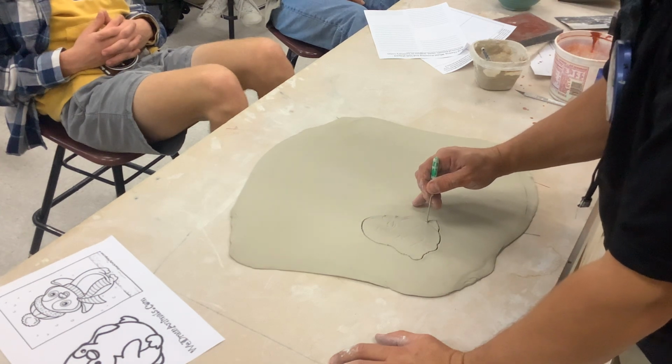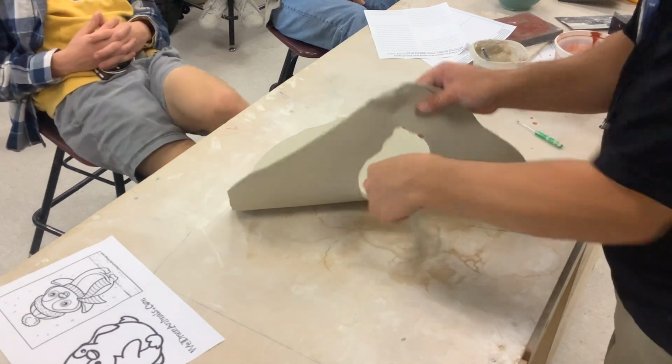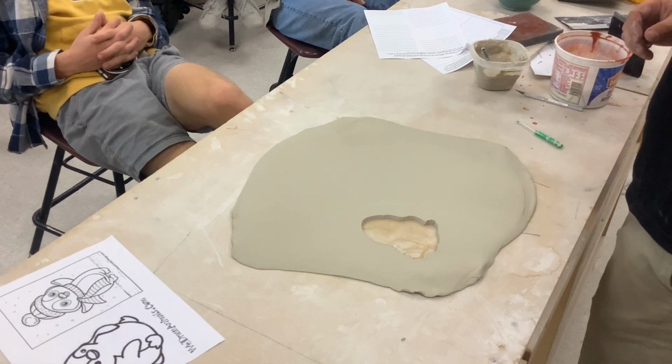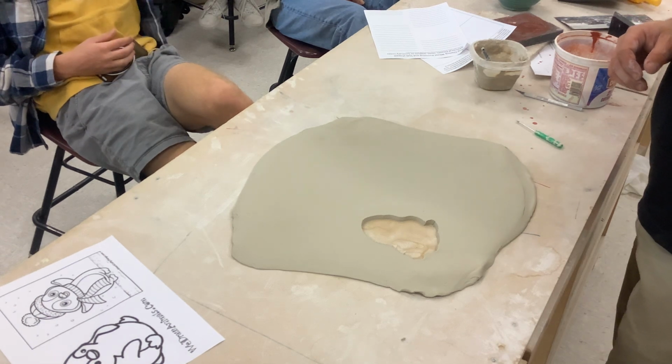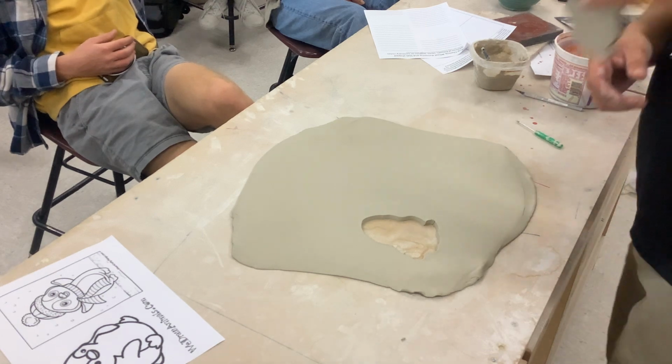So no, that's actually not that cool. Okay, so I'm going to take this, and this might be a little bit small for this project. Maybe you could go a little bit bigger. It depends, right? I can make 3 or 4 of these.